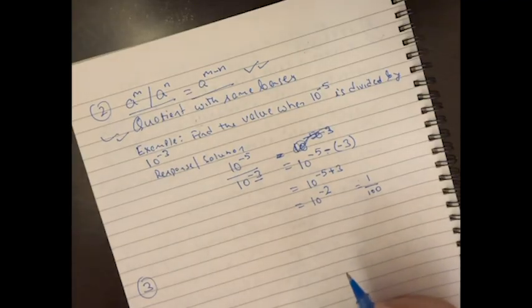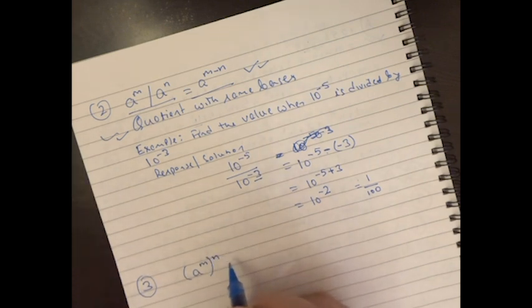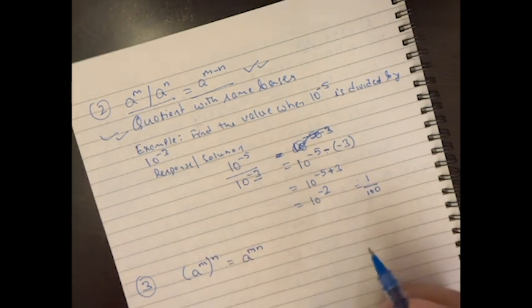Law number 3 is about a raised to the power of m, raised to the power of n, is equal to a raised to the power of m and n put together.